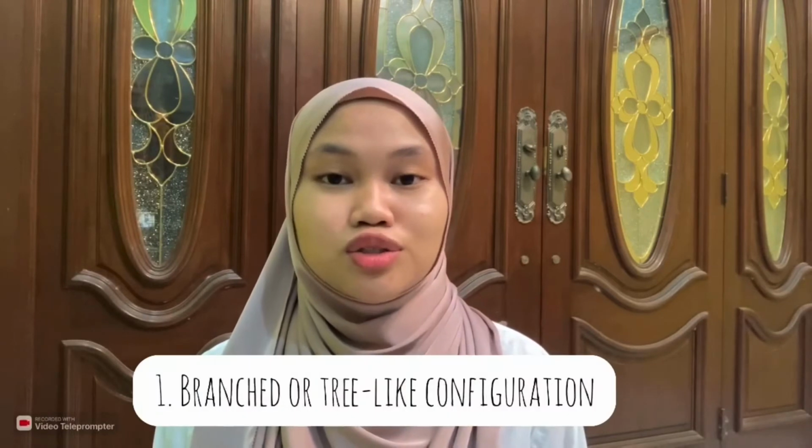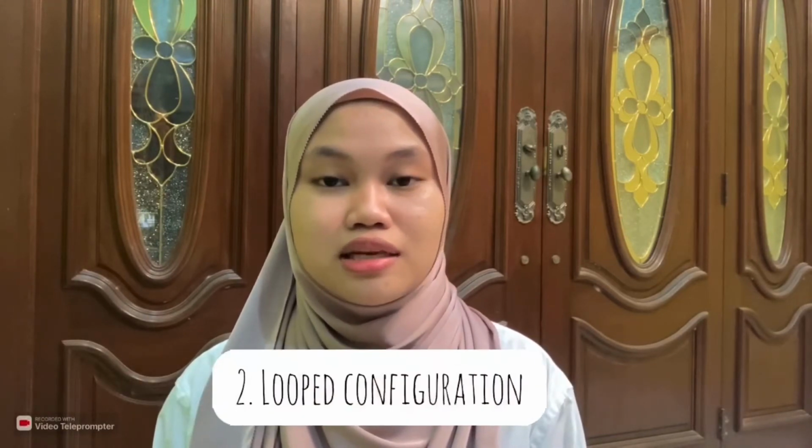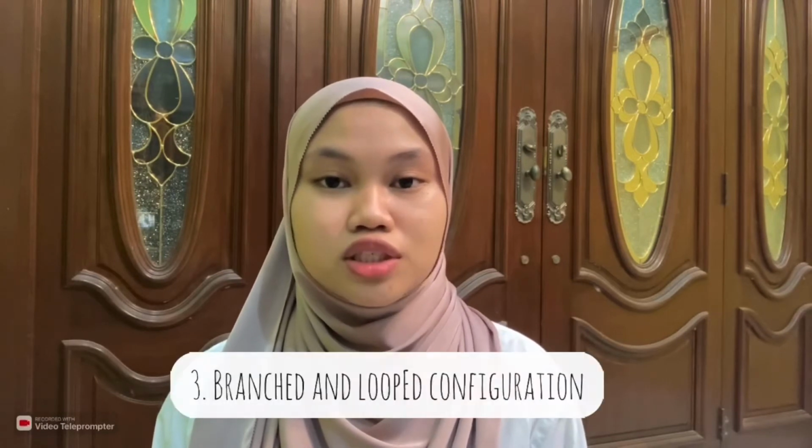in certain areas. The water distribution network has three types of configuration. The first one is the branch or tree-like configuration, the second one is the loop configuration, and the last one is the branch and loop configuration. There are three methods we use to solve a pipe network in loop configuration. The first one is Hardy-Cross, using either Darcy-Weisbach or Hazen-Williams. The second one is linear theory, and the third one is Newton-Raphson. In this project, we choose the Hardy-Cross method using the Darcy-Weisbach equation.